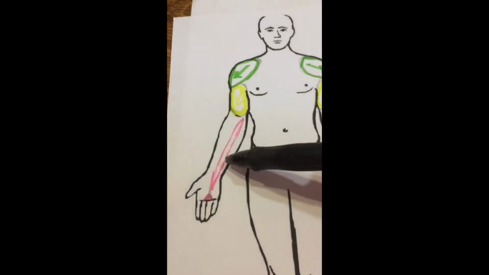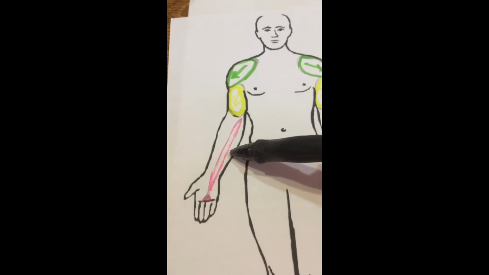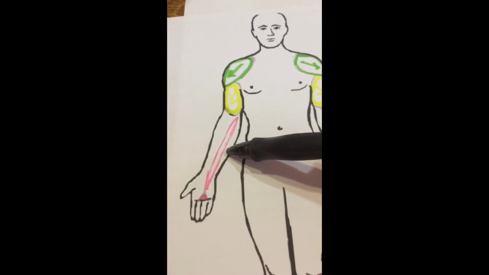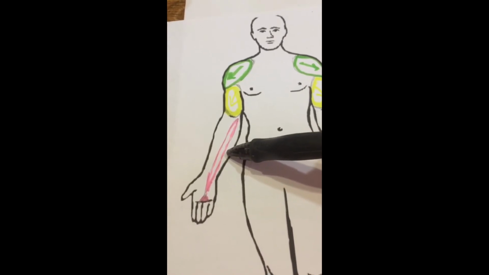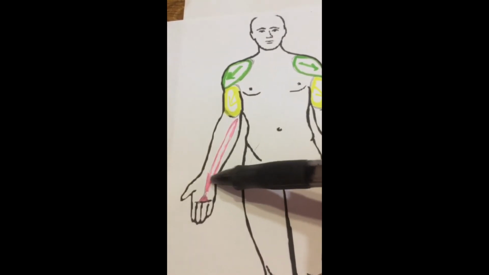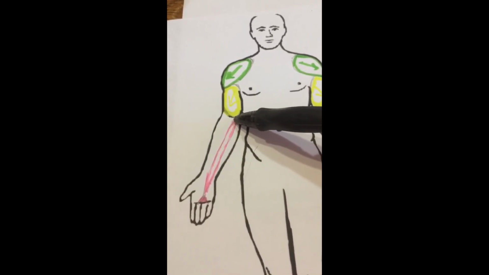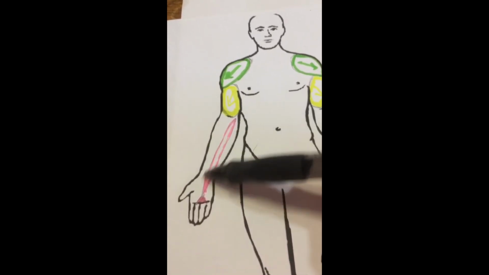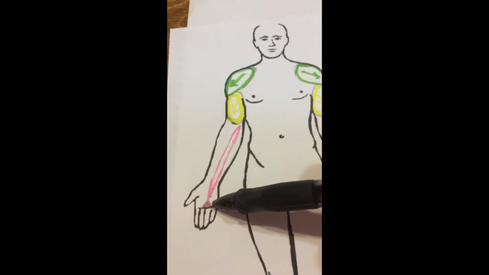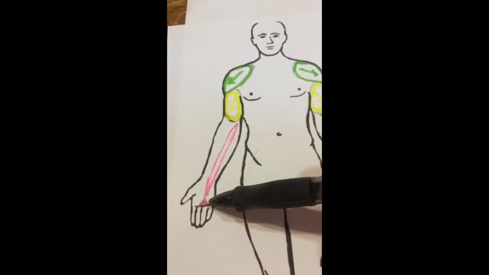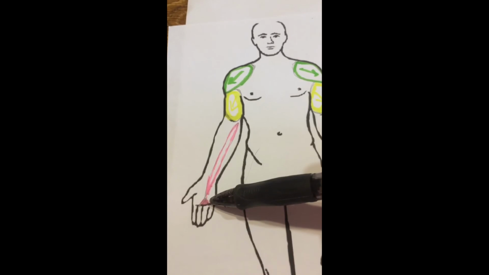Then we have the palmaris longus. It flexes the wrist. It is a concentric motion and a forceful movement. It is associated with the wrist joint. It originates at the medial epicondyle of the humerus, and it inserts at the flexor retinaculum and palmar aponeurosis.